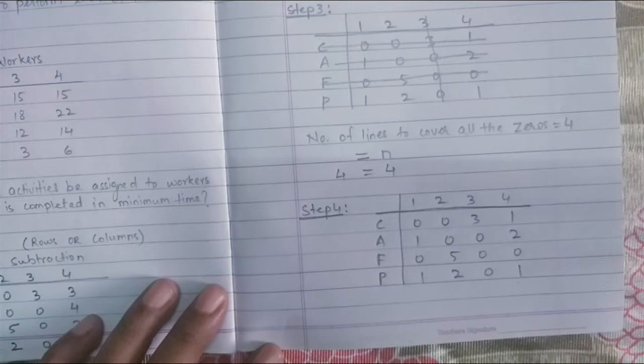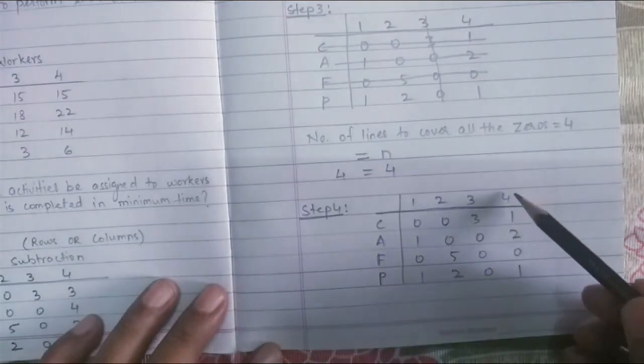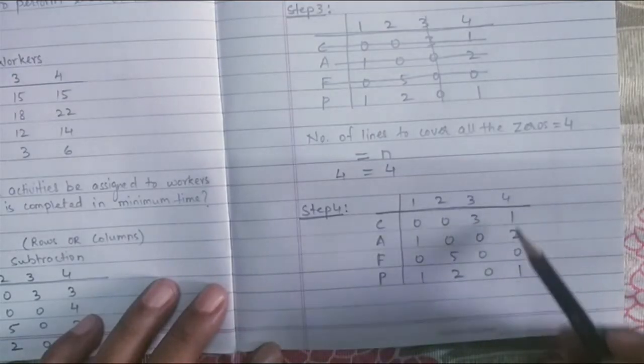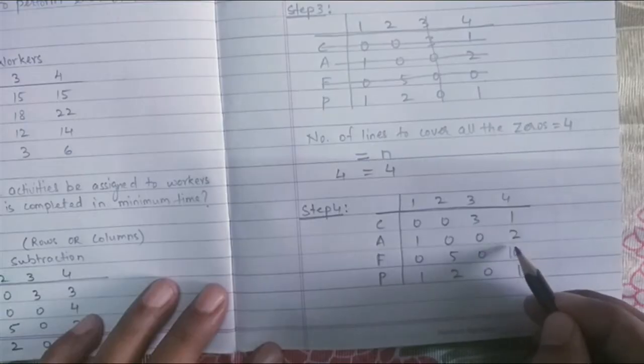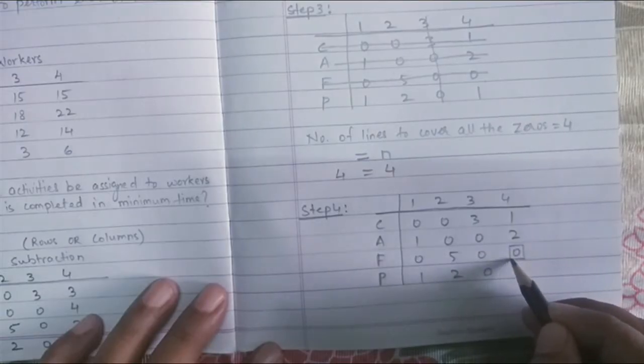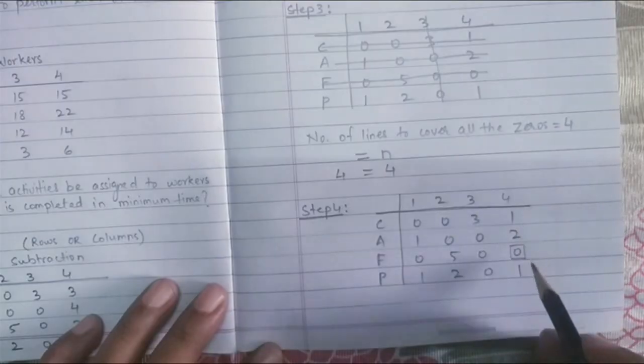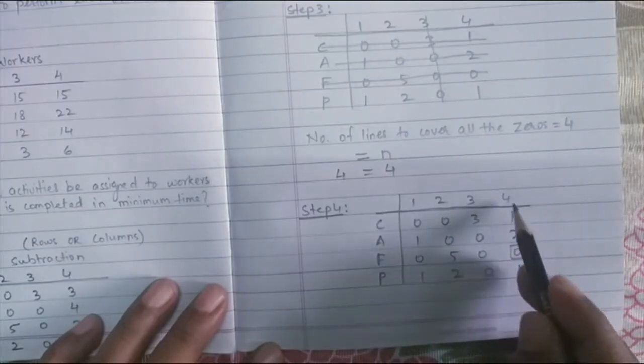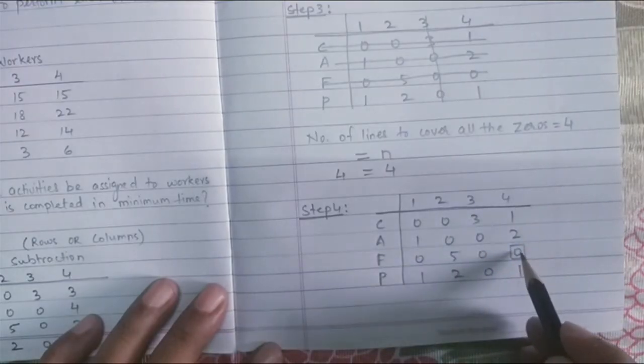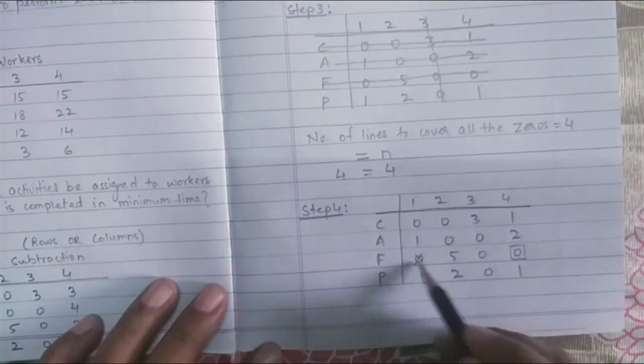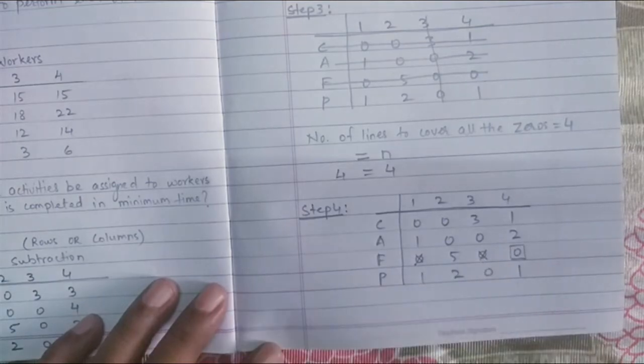Now to do this assignment, you have to find or search for a 0 which is single in a row or a column. So after inspecting, you can find this column here where we have only 1 0 in this column. So I'll do the assignment by putting a square around it. Okay. Once you put the square here in this column, the corresponding row, if you have any zeros in this row, you have to just cross it out. So I'll cross this.